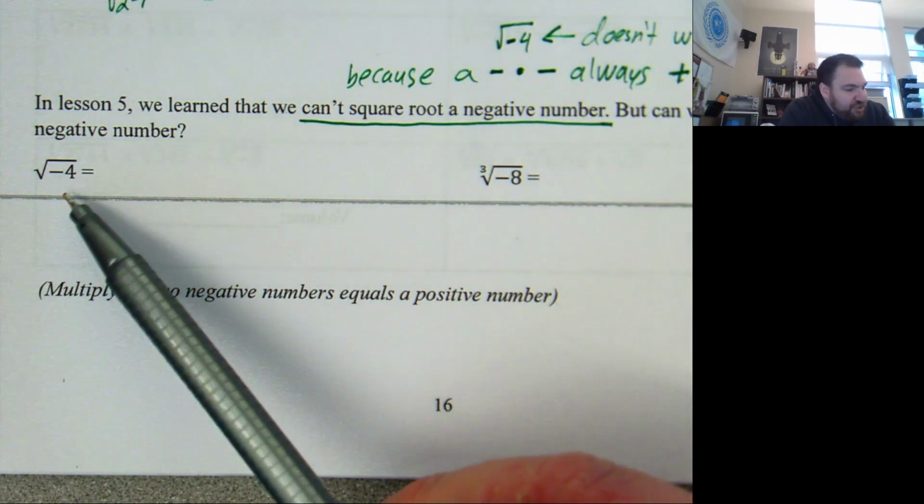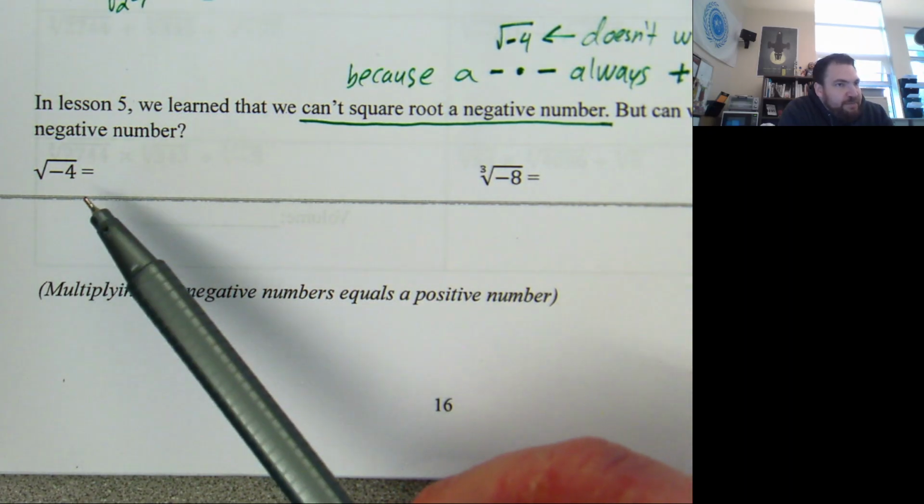I want you guys to punch the square root of negative 4 into your calculators. Those of you who have a calculator, Jackson, pick your head up.